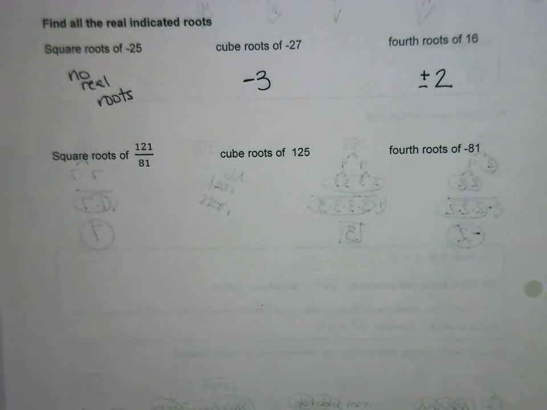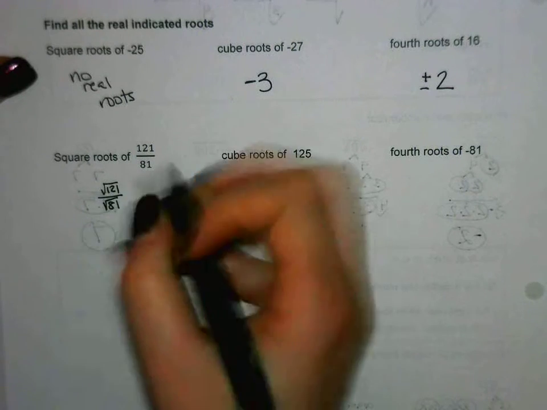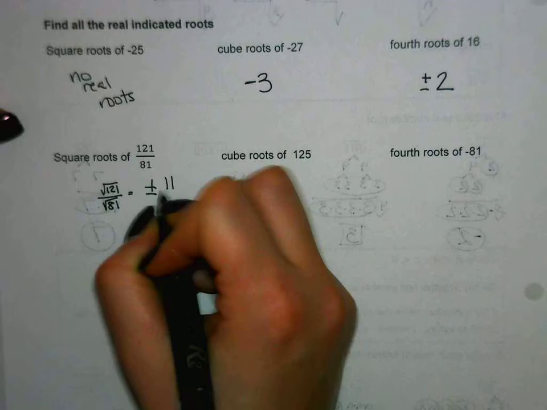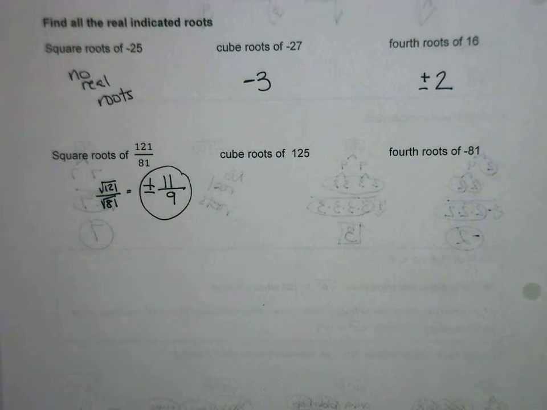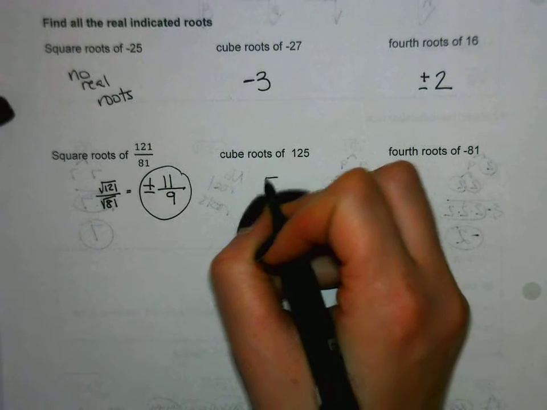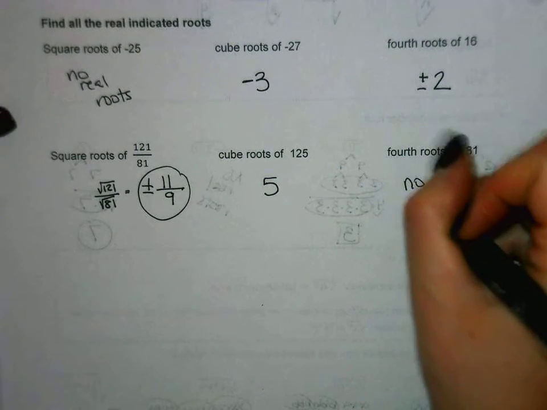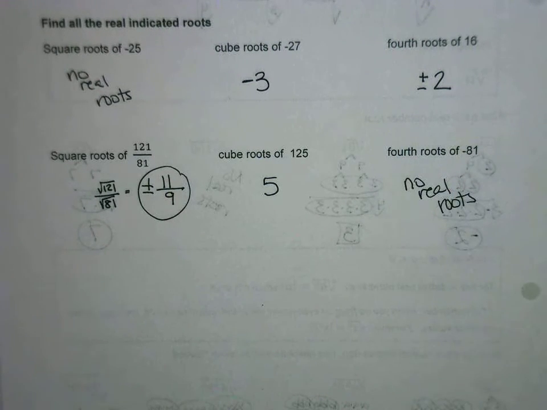The square root of 121 over 81 is really the square root of 121 divided by the square root of 81. So we're going to have plus or minus. The square root of 121 is 11. The square root of 81 is 9. The cube root of 125 is 5. And the fourth root of negative 81 is no real roots. It's just like our square roots. We cannot have a square root or a fourth root of a negative number.